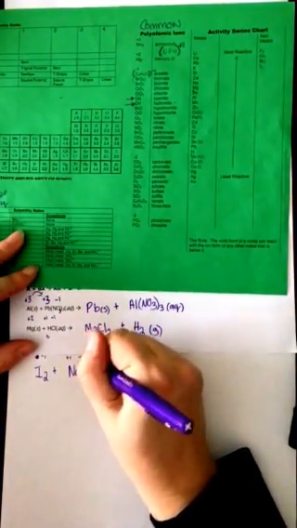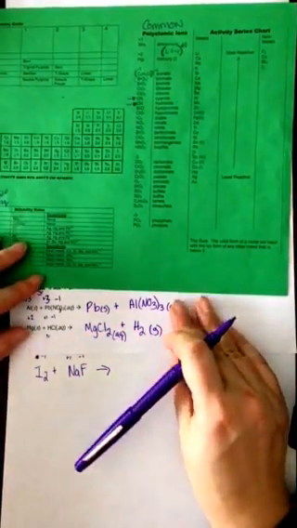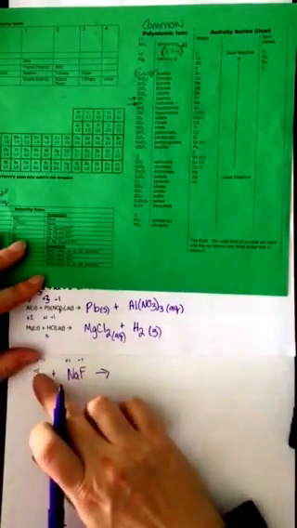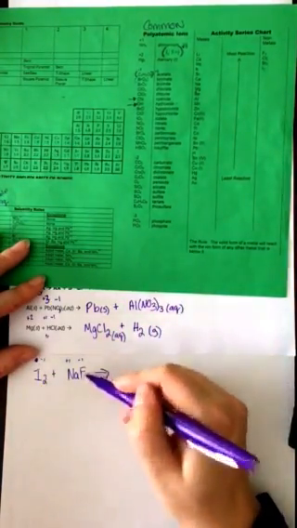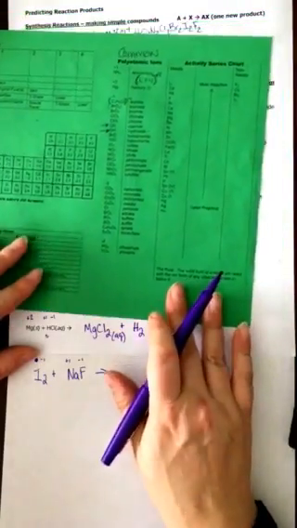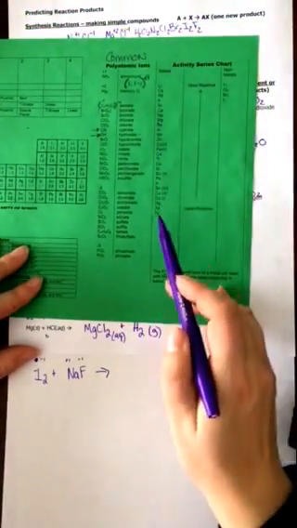Sodium's plus 1, and fluorine is minus 1. So ladies and gentlemen, okay, this negative is going to replace the other negative. They always replace the same charge. All right, but we have to check our activity series. Is I higher than F? If it is, everything's cool. So I go over here, and I don't have I or F here.